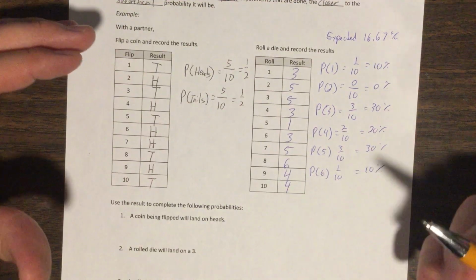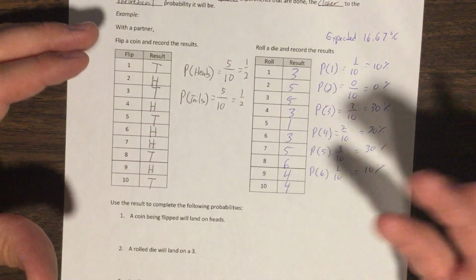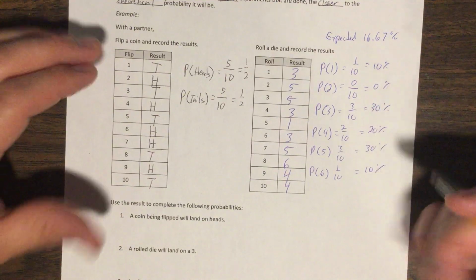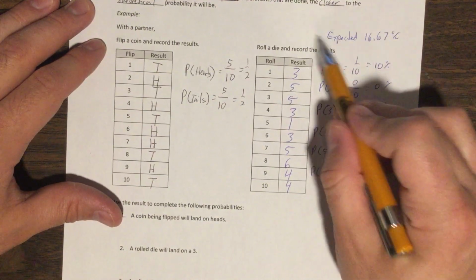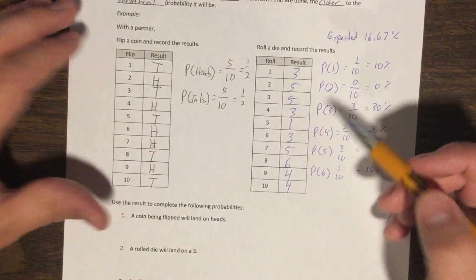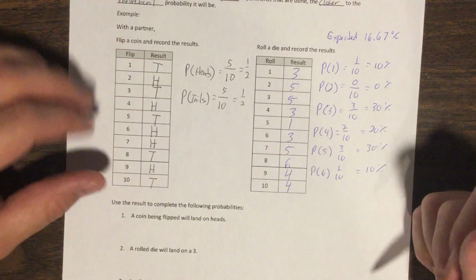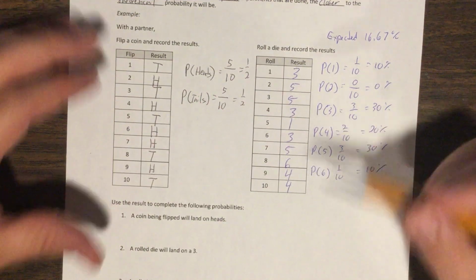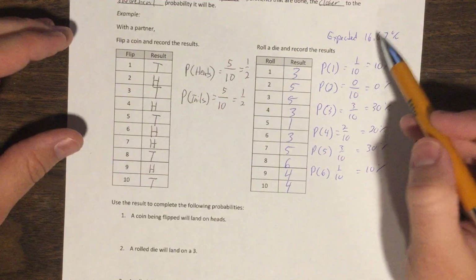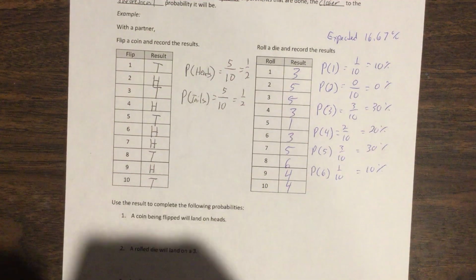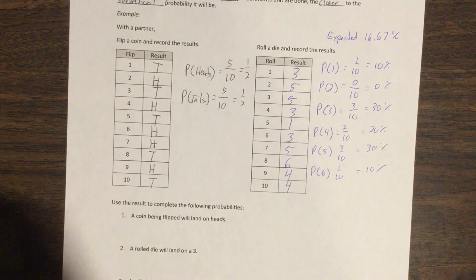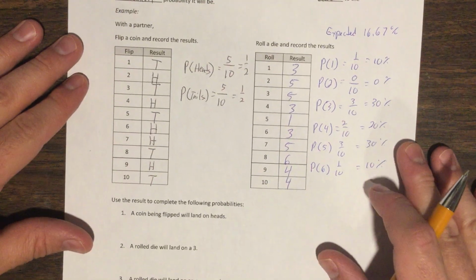If we were to do this 100 or 1,000 or 1,000,000 times, we would expect that our probabilities would be a lot closer to the expected or theoretical values. So this is what we get from experimental. Theoretical is a little bit different, it is what we would expect to happen, not what is actually going to happen inside of our experiment here.